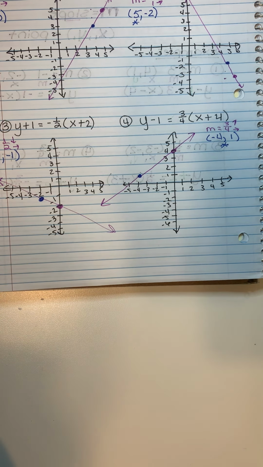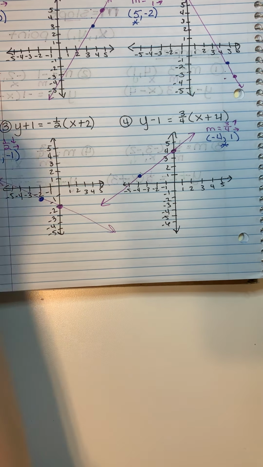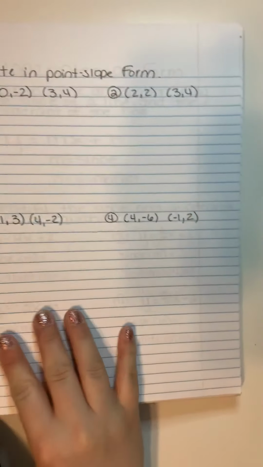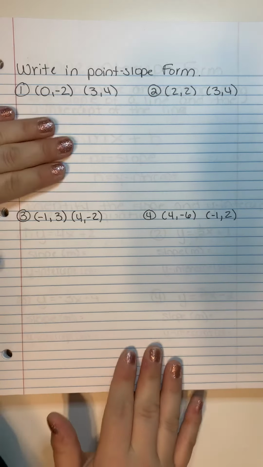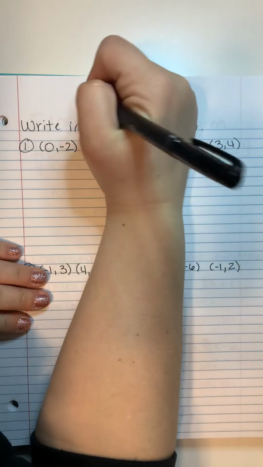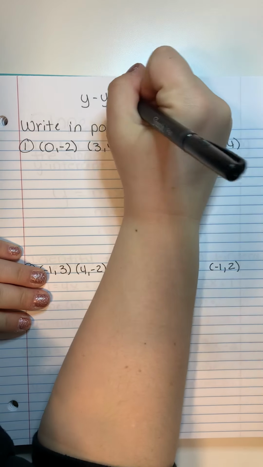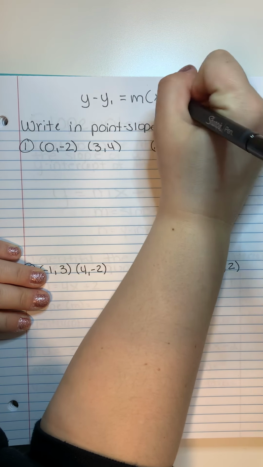So far we found the point slope form, given the slope and a point. And then we took point slope form and we graphed using our knowledge of finding what the point is and then using the slope in the form in order to graph it. Okay, we're going to do one more type of problem and then we'll be done reviewing for today and you guys can practice on your own. So the next one we're going to do is write in point slope form. So I'll write it back up here. Y minus y1 equals m and then x minus x1.